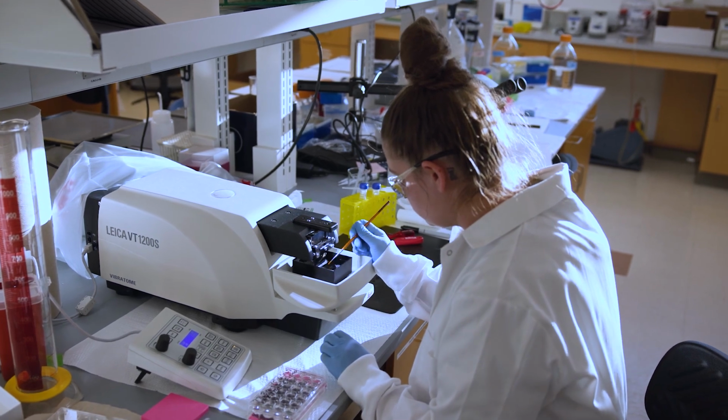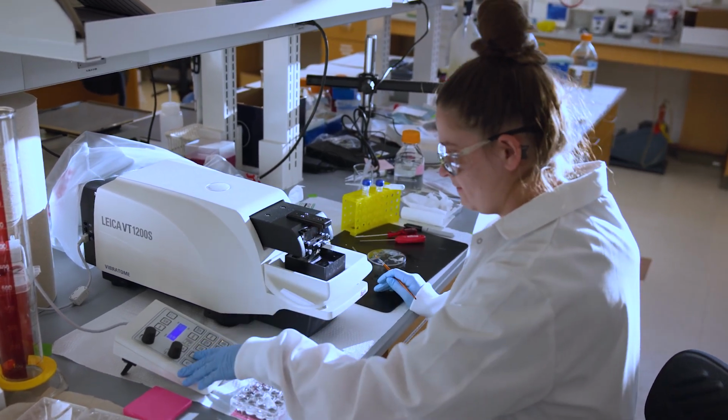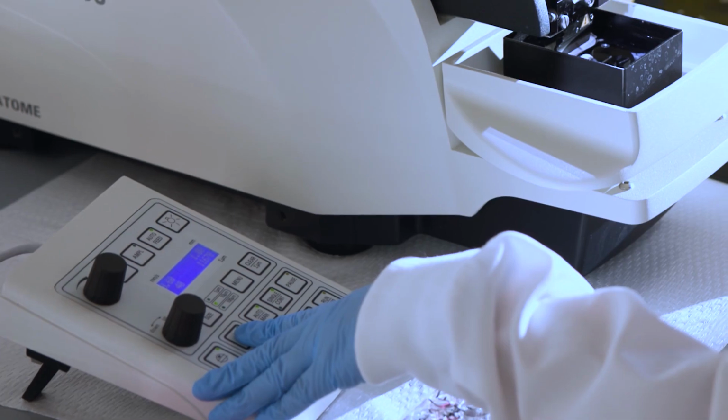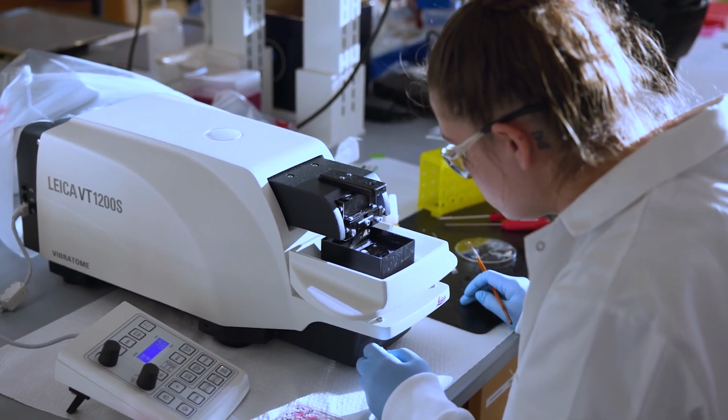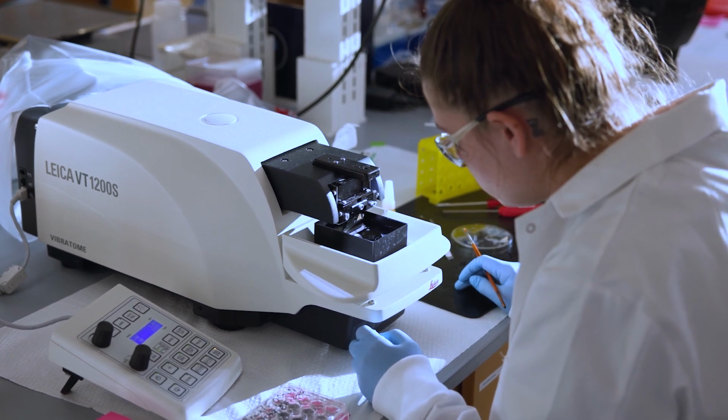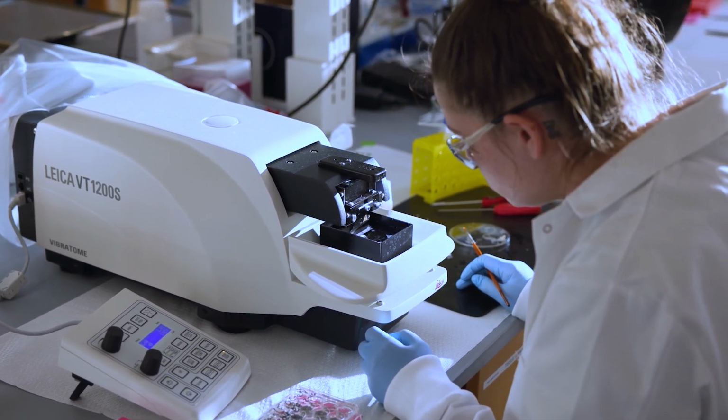So we are using a variety of methods and approaches to answer those questions and try to identify pathways of lipid recycling and myelination.